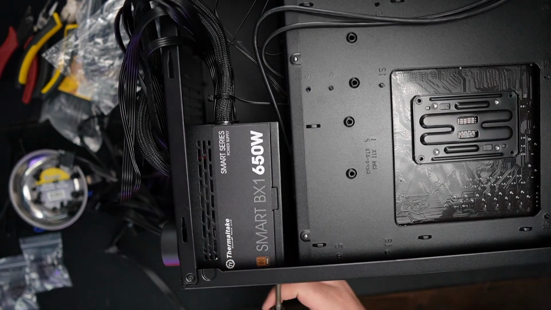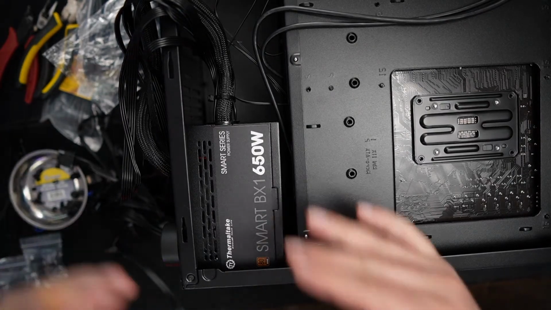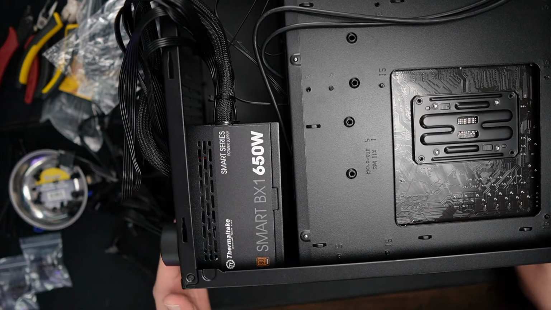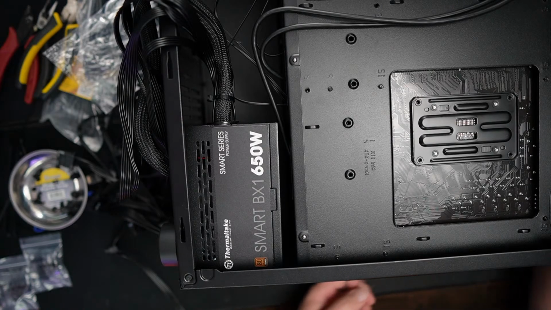Once you get all 4 screws in, that's when you can tighten it down, so that if you have a little bit of wiggle room, just in case one screw hole is not perfectly lined up or something, you can easily get to it. It shouldn't be a problem though. I haven't had an issue, but you never know.